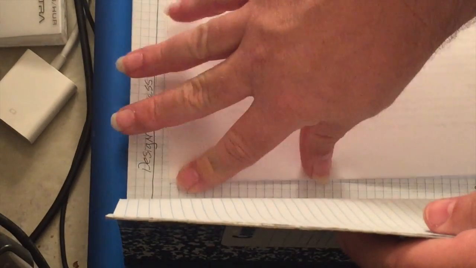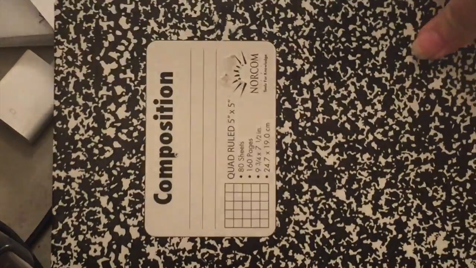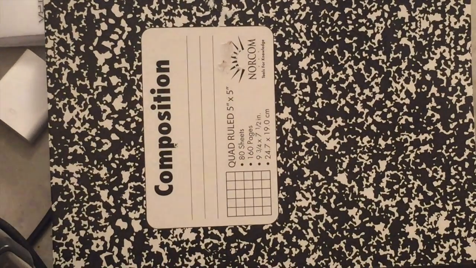But all items in the notebook must be permanently attached. No stuffed pages, anything like this. Basically, if I can take the notebook and hold it like this and shake it and things come out, those are considered not in the notebook. Okay, so keep that in mind.